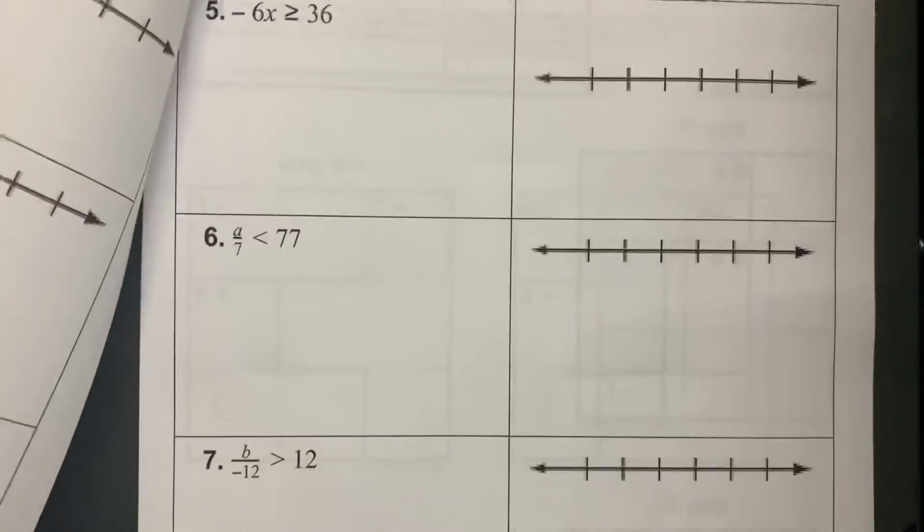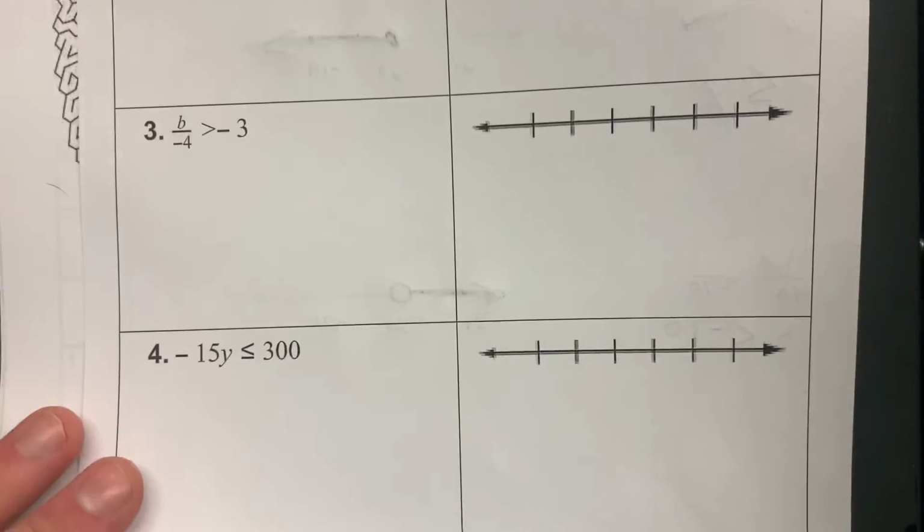If you turn the page, you'll notice that you have 8 practice problems today. It shouldn't be too complex at all. Make sure that we're filling those in, graphing those appropriately as well.